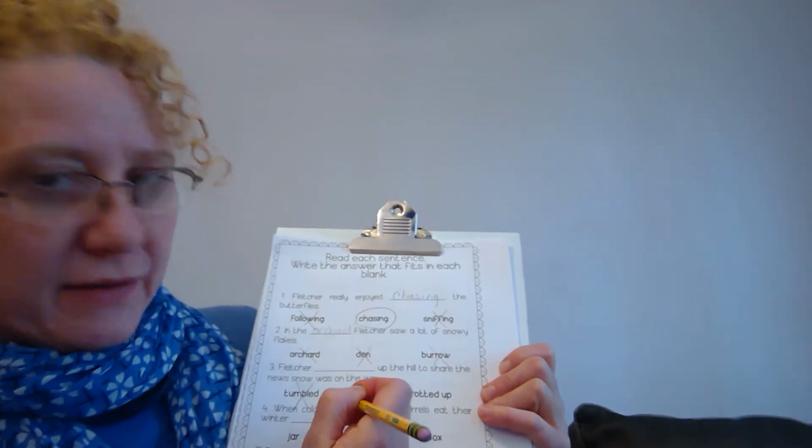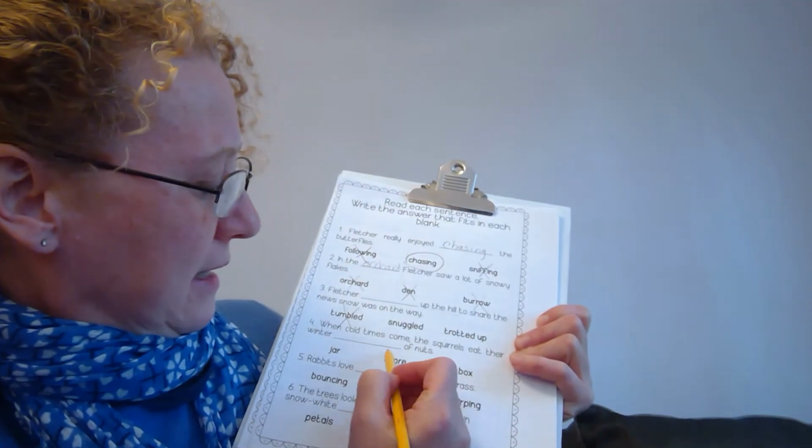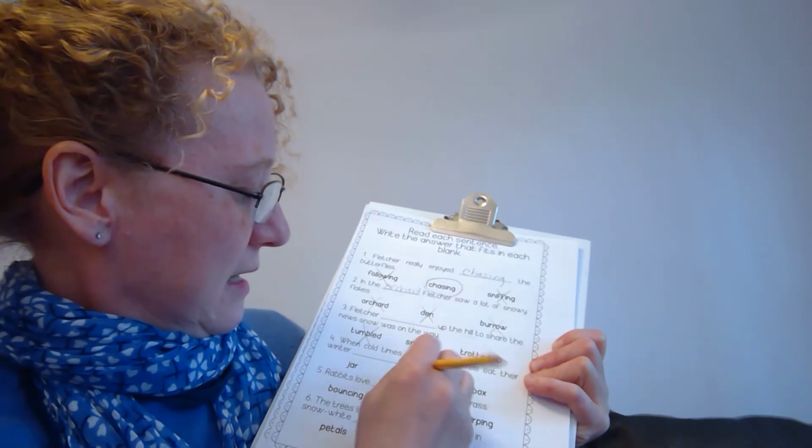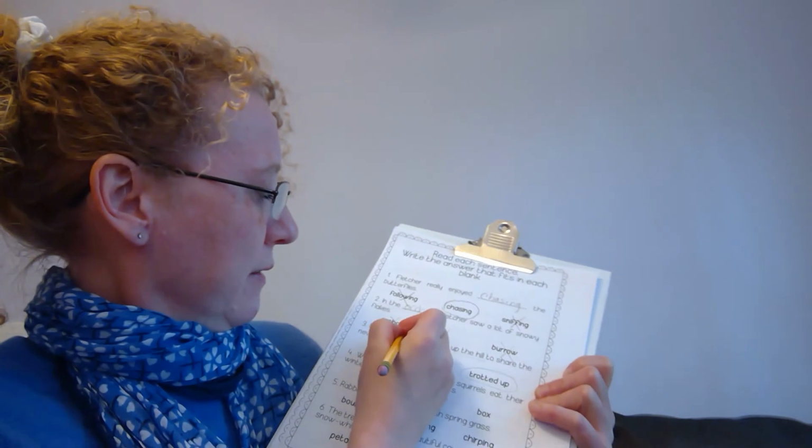So I can say no, he didn't tumble, because that doesn't make sense anyway. He didn't snuggle, he trotted up the hill. Right here, trotted up the hill. And when cold times come, the squirrels eat their winter something of nuts.